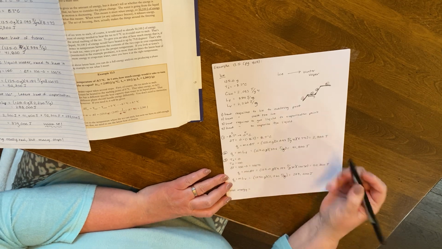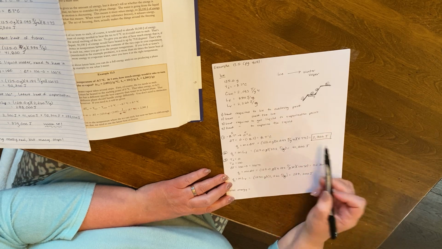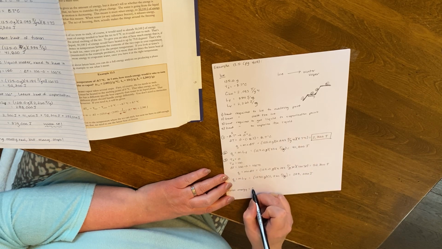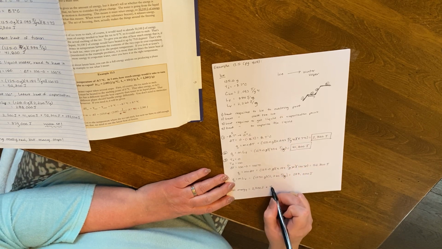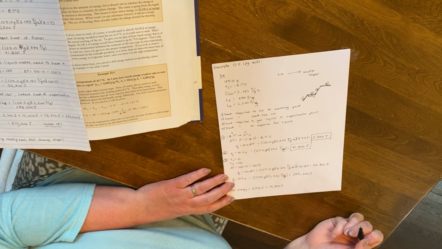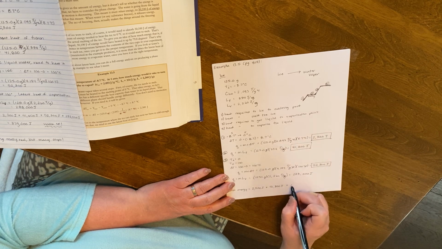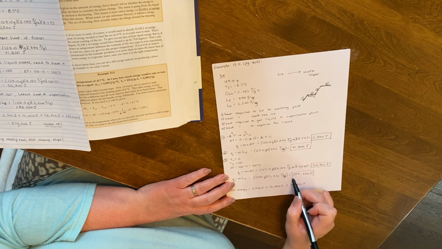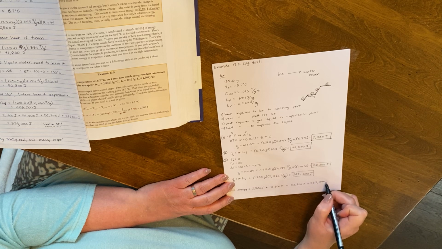Okay? So the total energy it takes is each of these pieces added together. So to raise the temperature to the melting point, it took 2,300 joules. Okay, to melt the ice, it took 41,800 joules. To raise the temperature to the vaporization point, it took 52,300 joules. And then to vaporize the liquid, it took 283,000 joules.